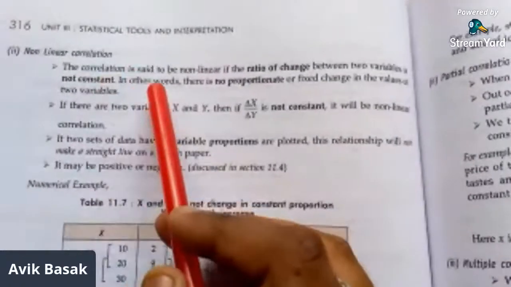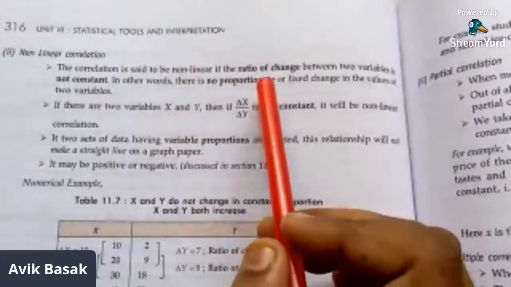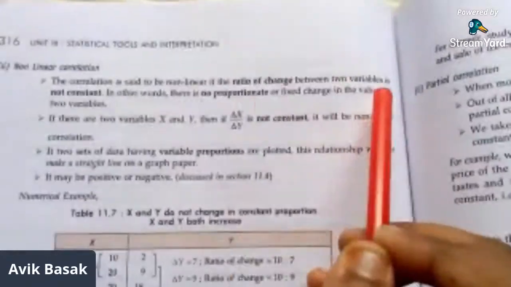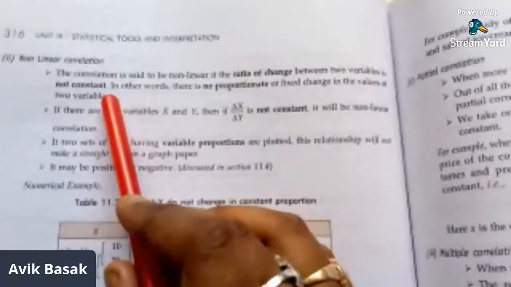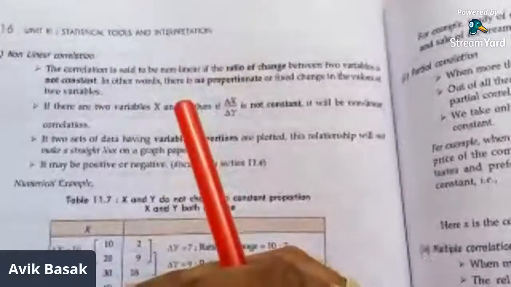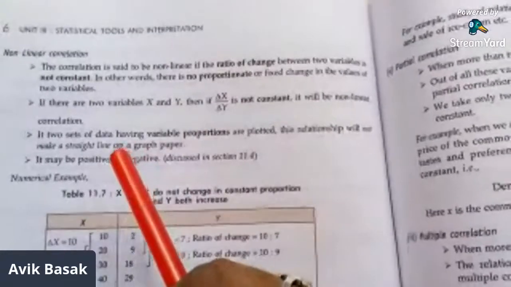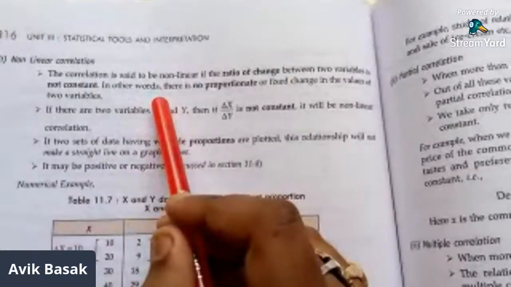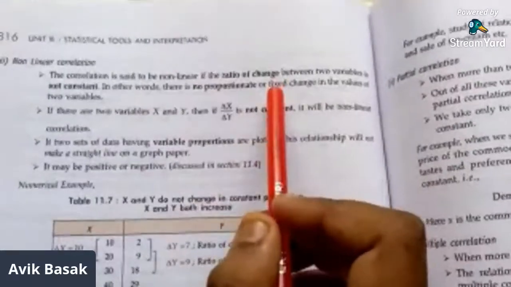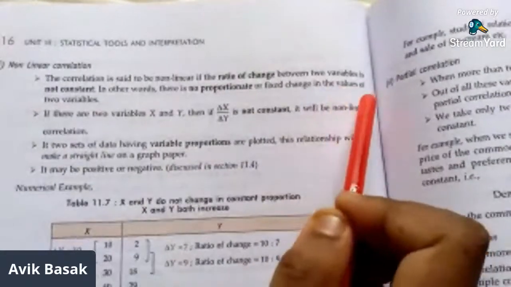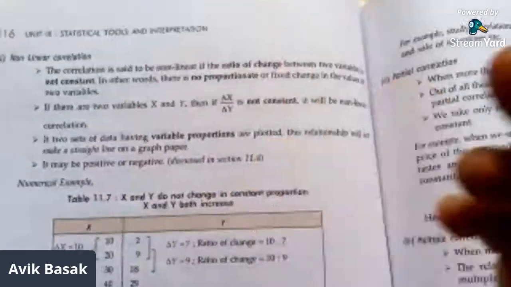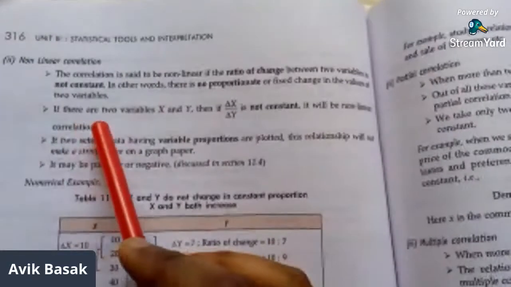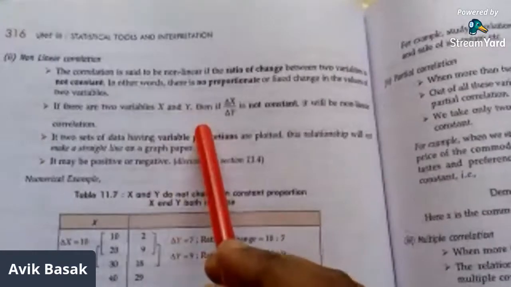The correlation is said to be non-linear if the ratio of change between two variables is not constant. Means both the variables are changing, but the ratio between these two variables is not constant. It is fluctuating. In other words, there is no proportionate or fixed change in the values of two variables. So if there are two variables x and y, then if del x by del y is not constant, it will be non-linear correlation.